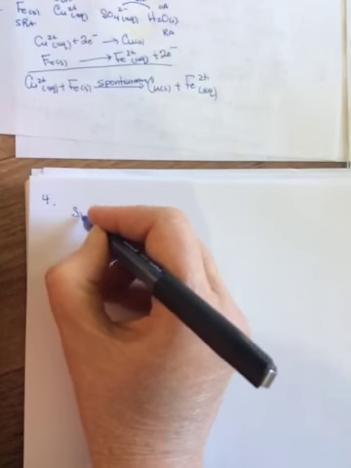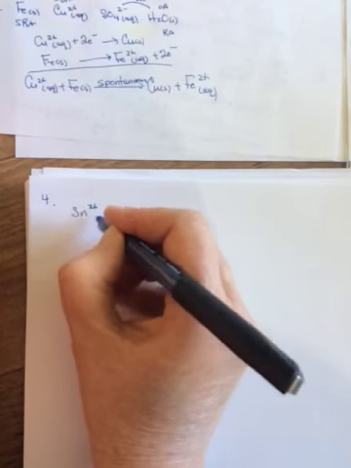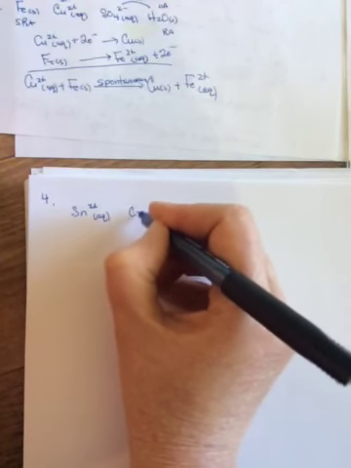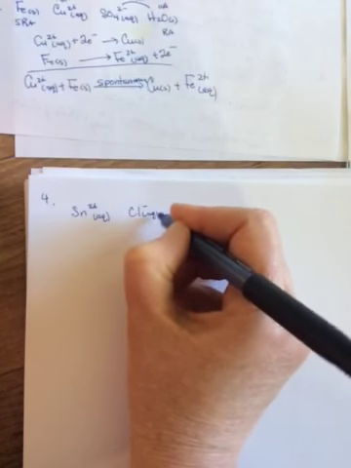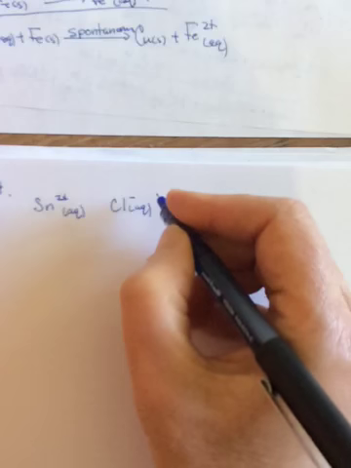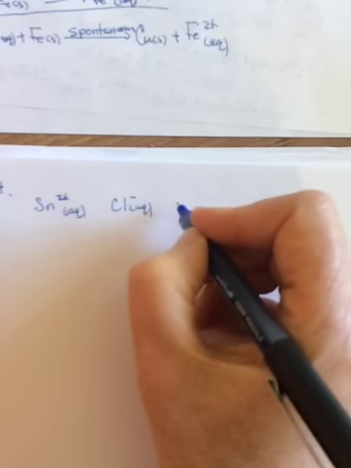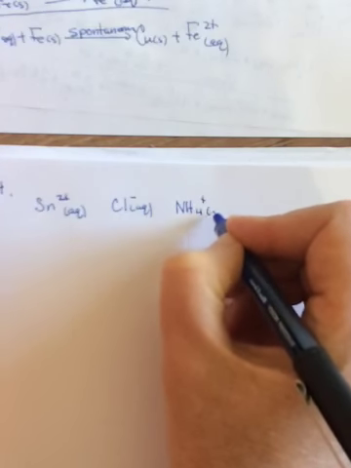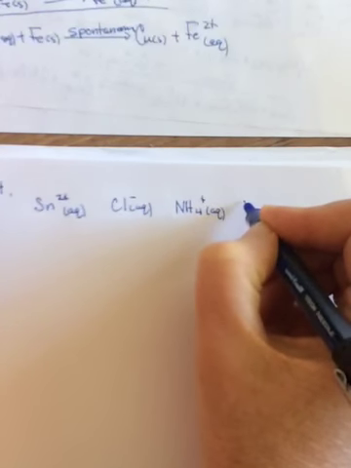So Sn2+, chloride, Cl-, ammonium, NH4+, aqueous.